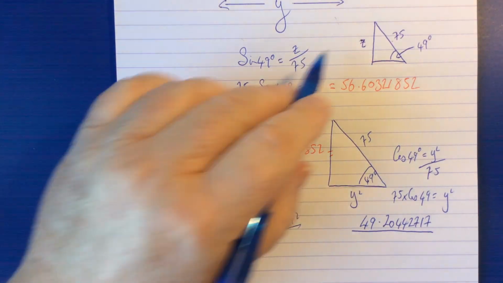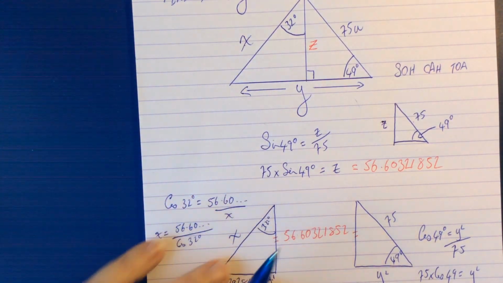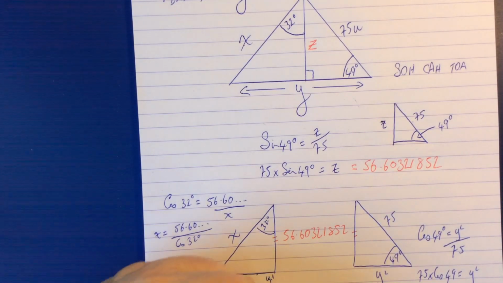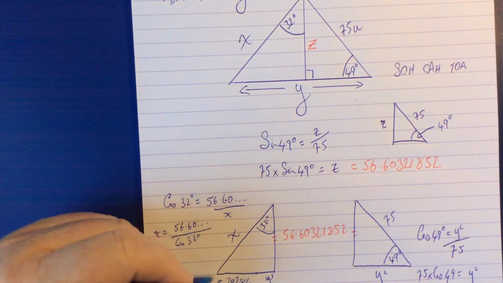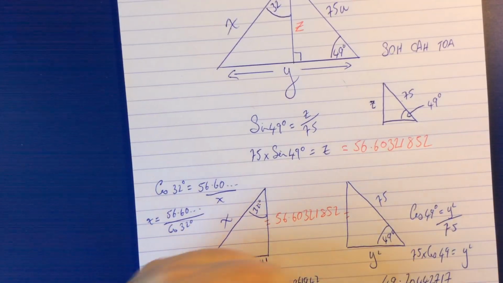So, what does y equal? This thing that we started out looking for. We found x. We can now say that x is equal to 66.75, 2 decimal places.